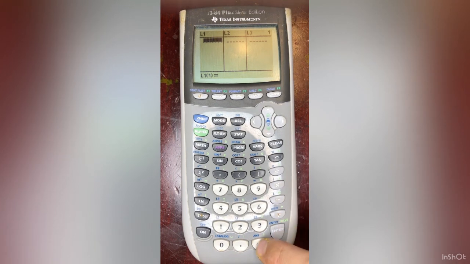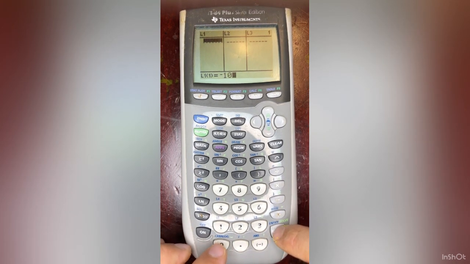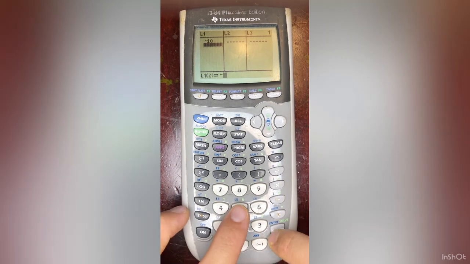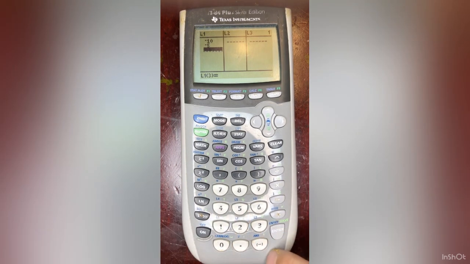So the first X value I have is -10. Then I have -5. Now notice something I did here. I clicked this button as a negative, which is different from the minus symbol. If I'm doing subtraction, I would click the minus symbol. If I want a negative number, I would click this.